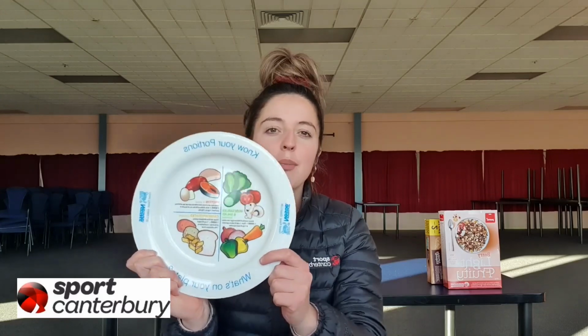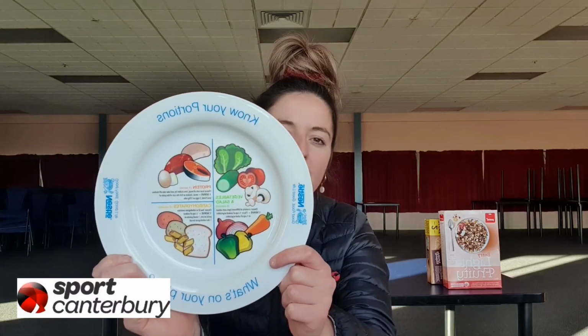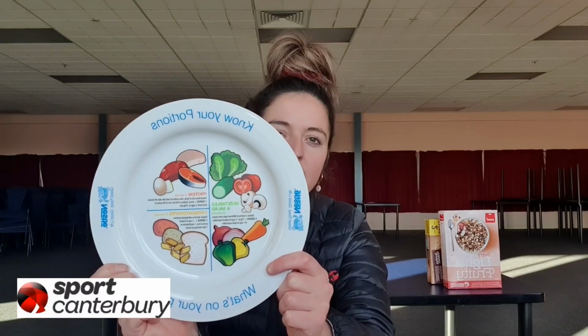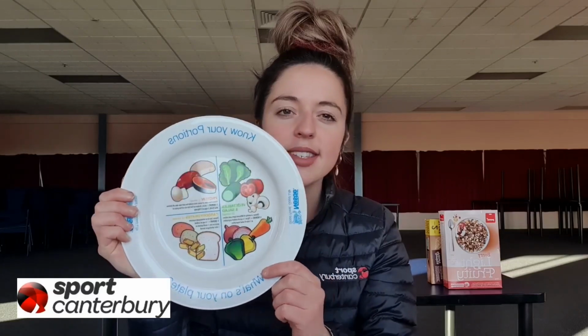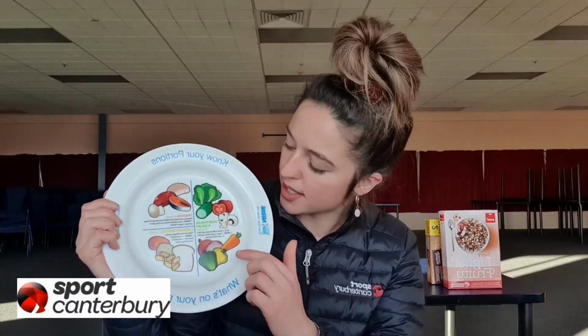So I don't know if you've ever seen one of these before, but this is a really good guide on how your dinner plate should look. So if you can see here, we've got half our plate is vegetables. Okay, so that's our non-starchy vegetables such as carrot, greens, cucumber, onion, capsicum, those types of things.